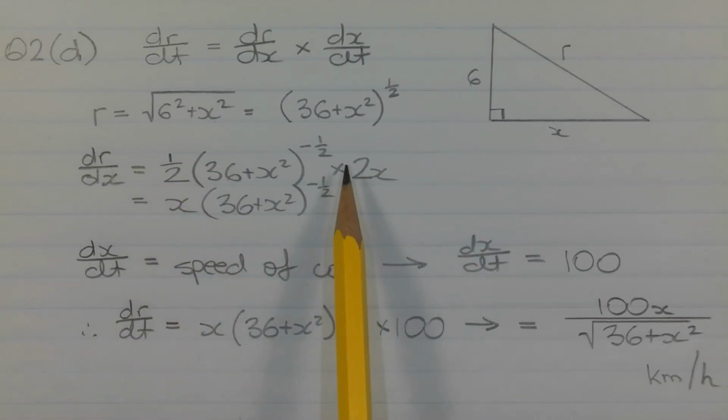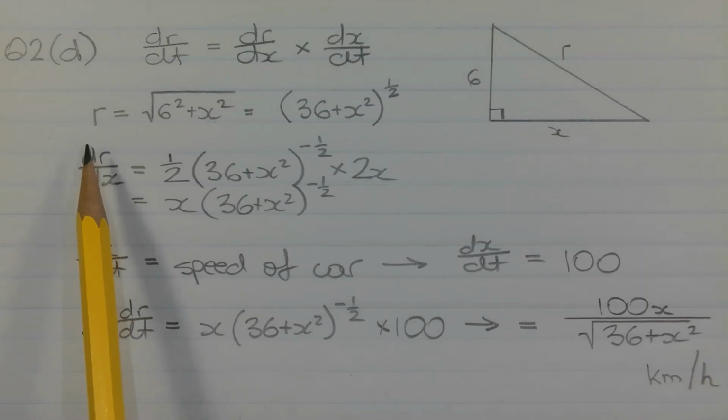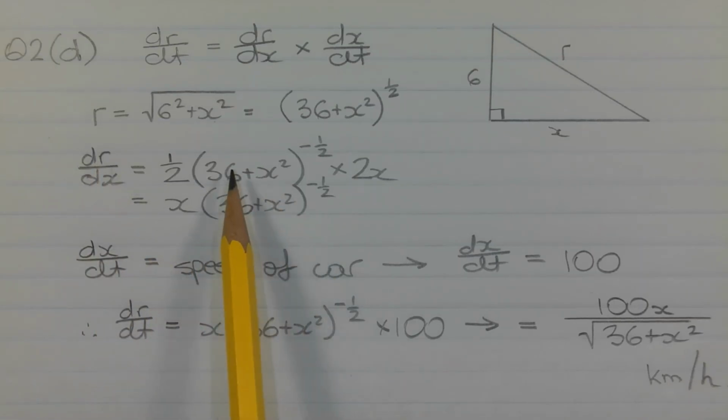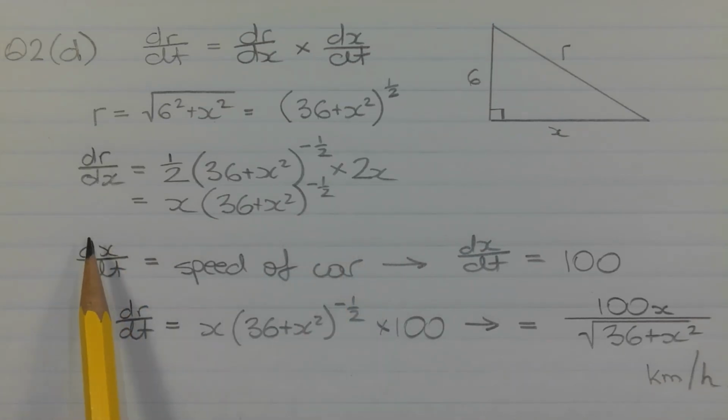Now the half times 2x is equal to x, so dr/dx is equal to x times (36 plus x squared) in brackets to the power of negative half. Now I've stated earlier that dx/dt represents the speed of the car, which is 100 kilometers an hour. So now we can find dr/dt in terms of x.